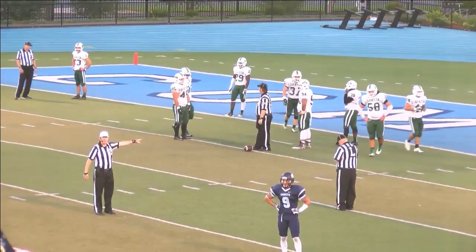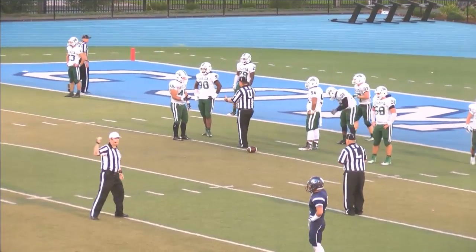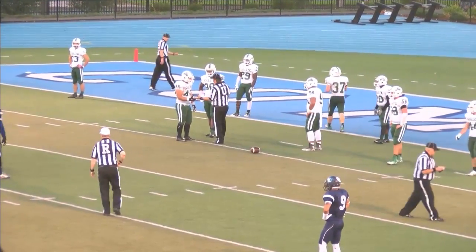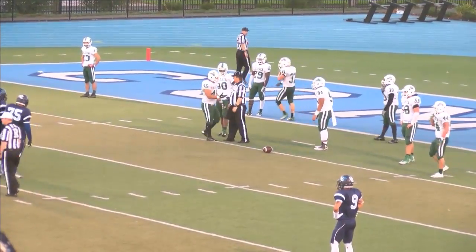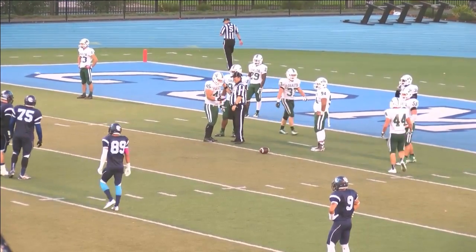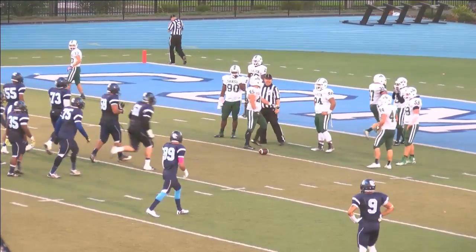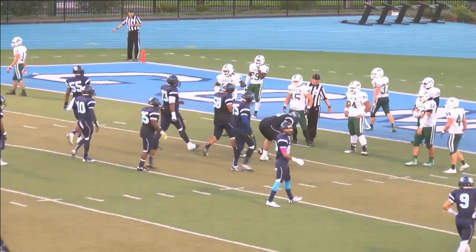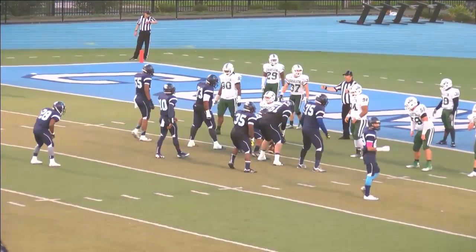Number 94 will be guilty of that. That's Johnny Ane, freshman from Hawaii. So that moves the ball down to Shasta's 5-yard line.